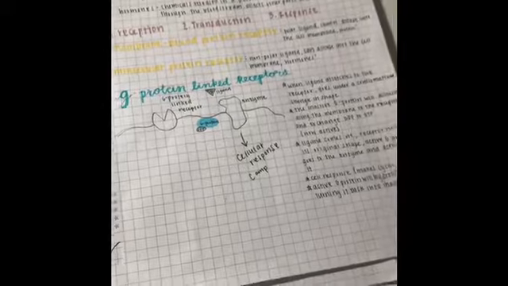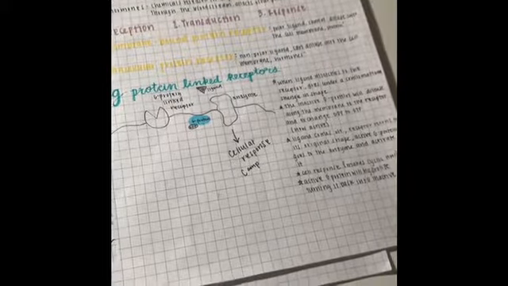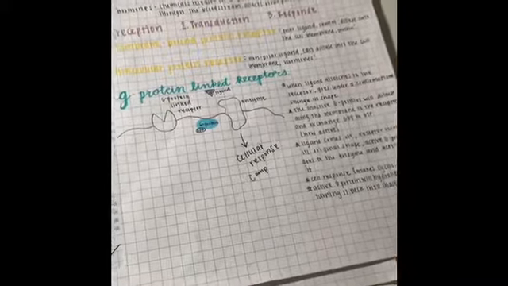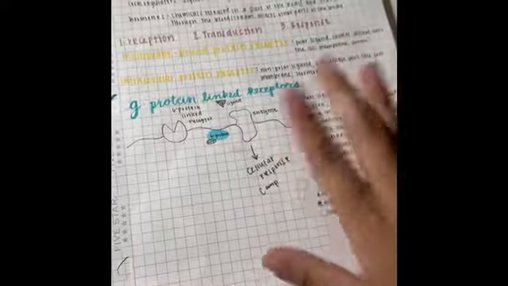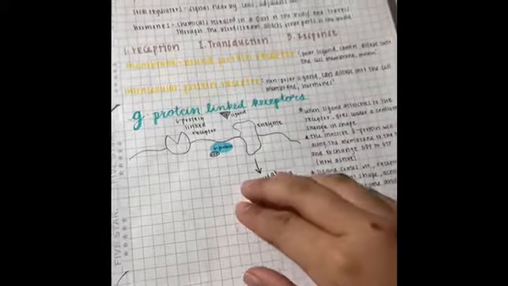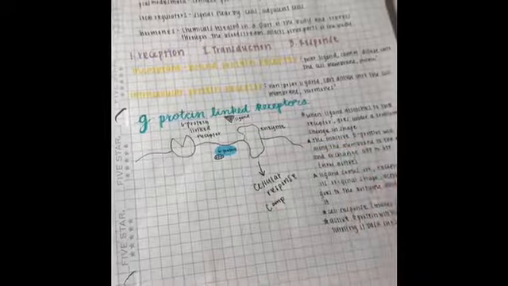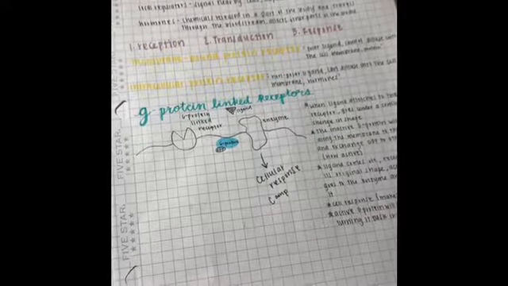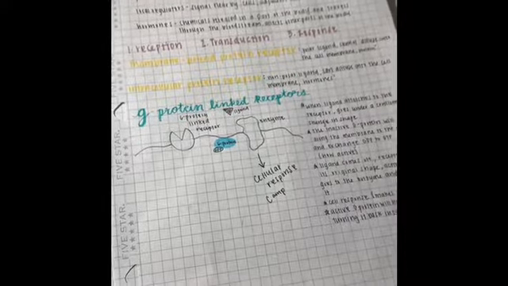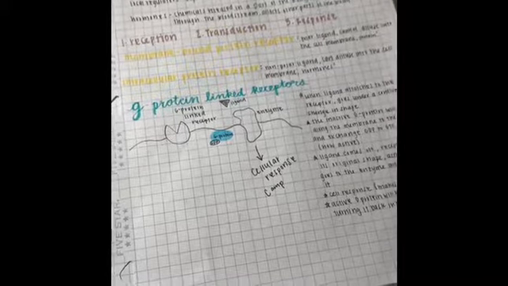So an example of a cellular response from a G protein link receptor could be epinephrine. This is not to avoid the cyclic AMP, but epinephrine is also known as adrenaline. So this will be utilized in the fight or flight response that the body gets.